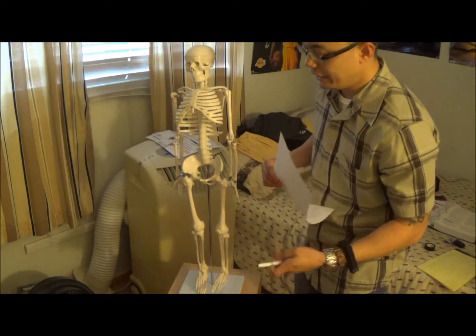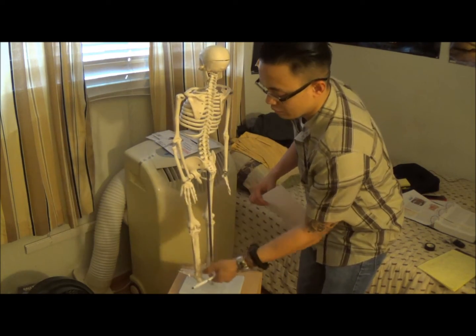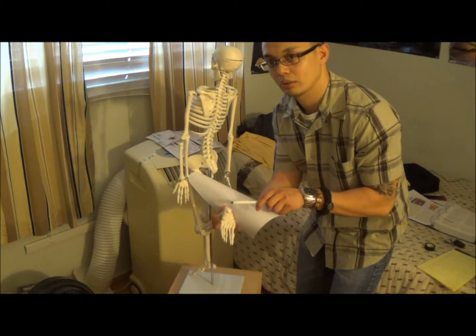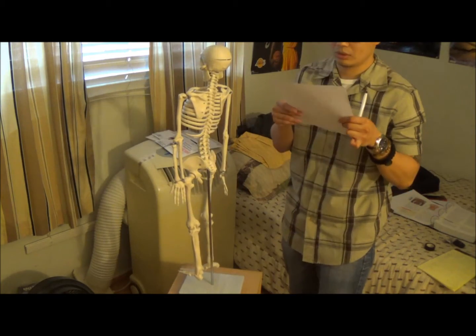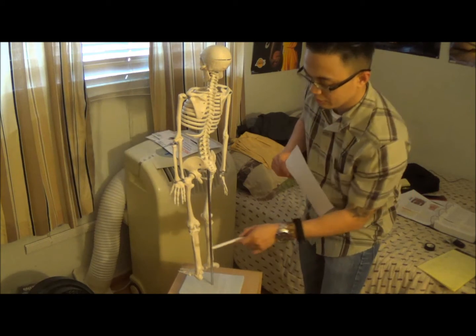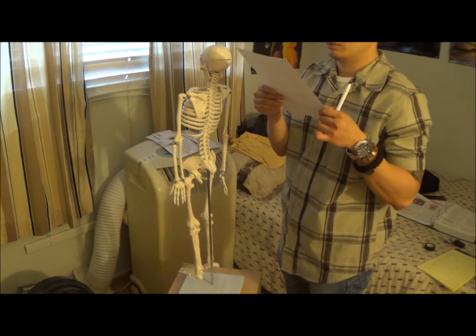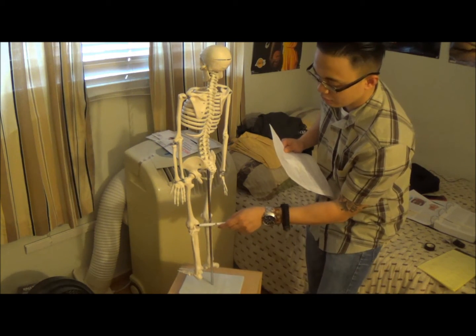Calcaneal is the heel. Let me just turn this around, which will be this right here. Then we have the sural, which is the calf. Popliteal, which is the back of the knee.